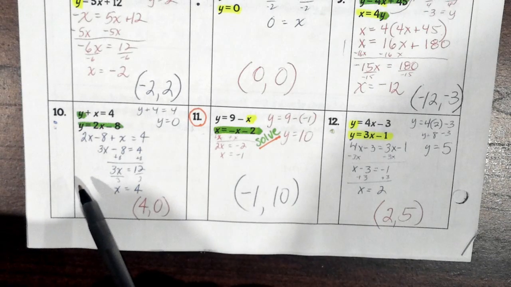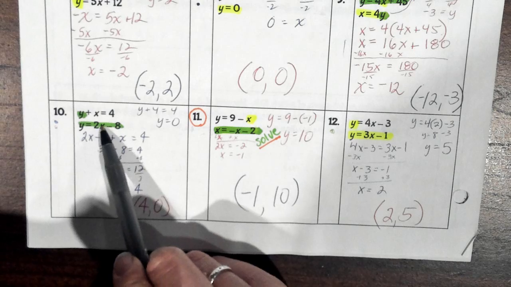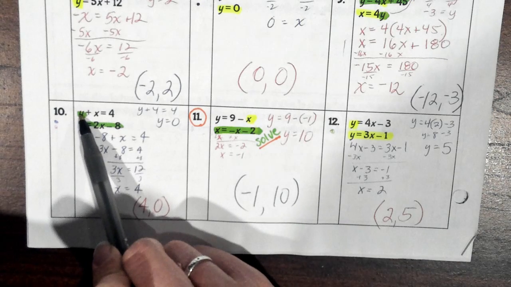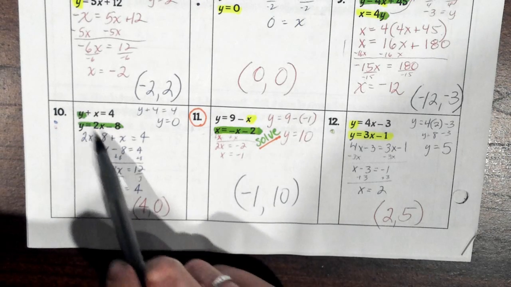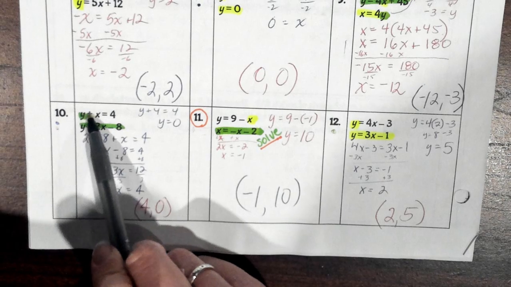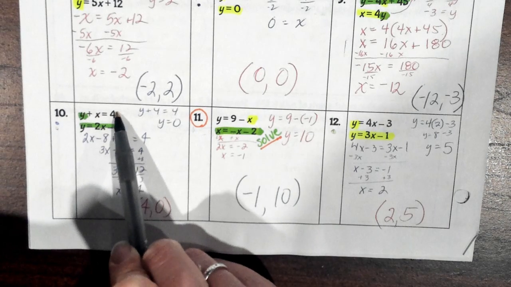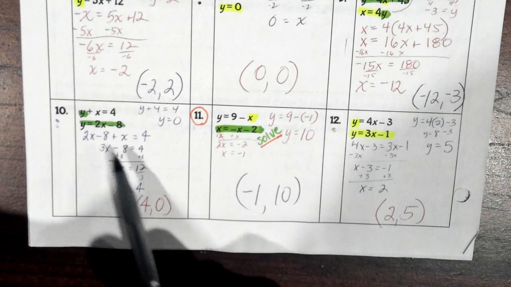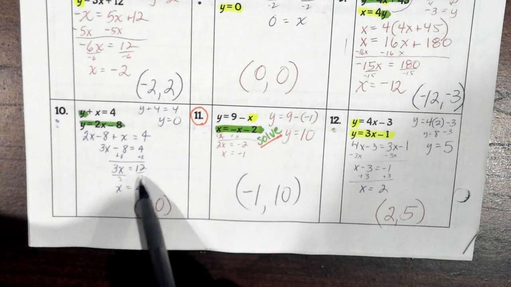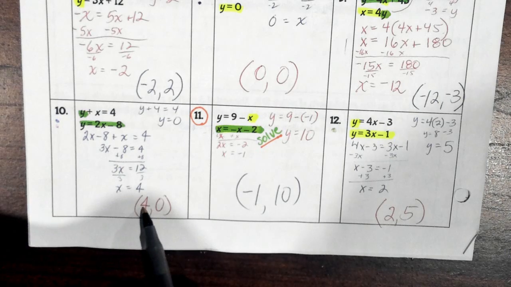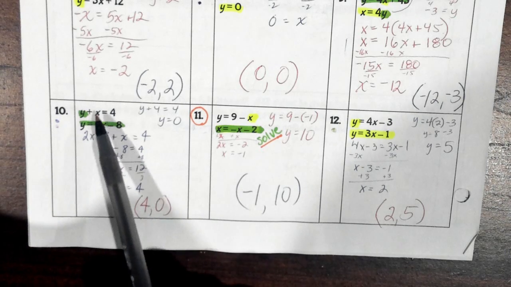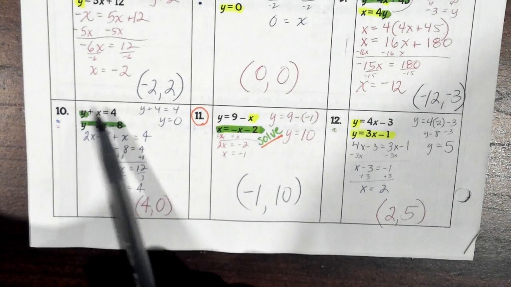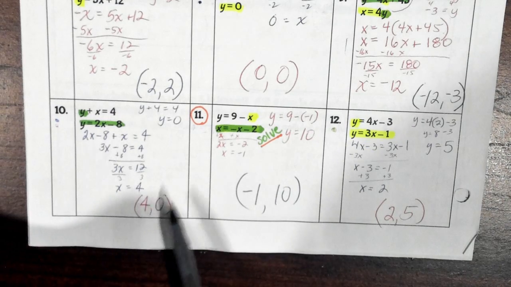So the next one, what I did on this one is I had my 2x minus 8 plugged in for y here. So I had 2x minus 8 plus x equals 4. I had like terms on that side, so I combined them, got my constants to one side, divided, got 4, plugged it back in. I know if x is 4, 4 plus 0 has to be 4. Or I'm sorry, yep, so 0.